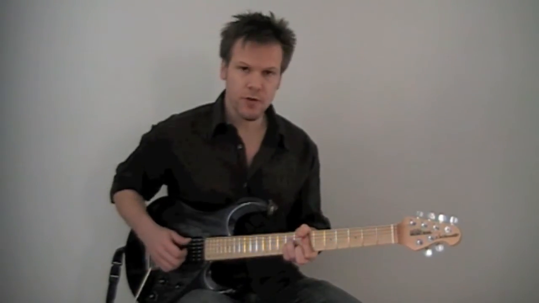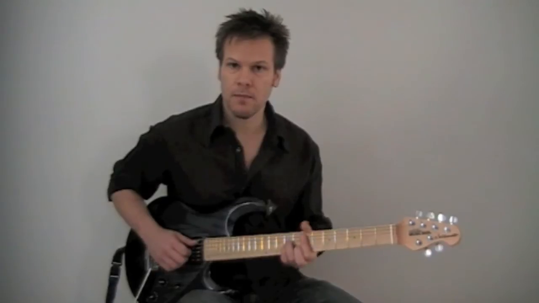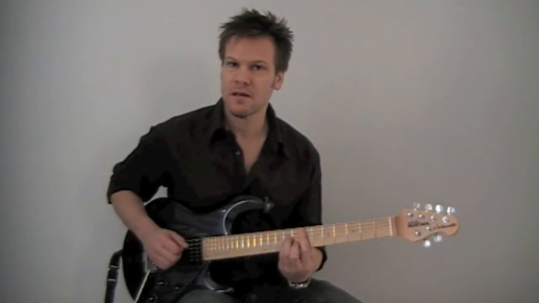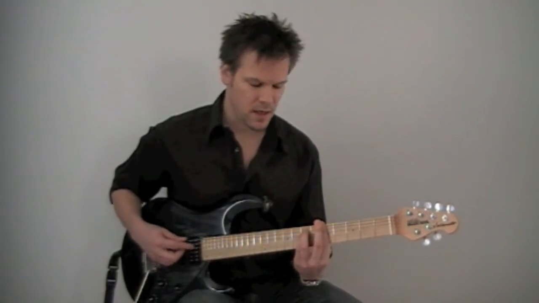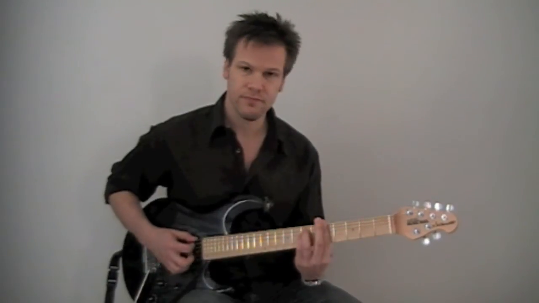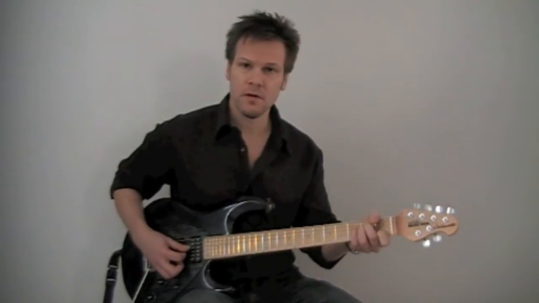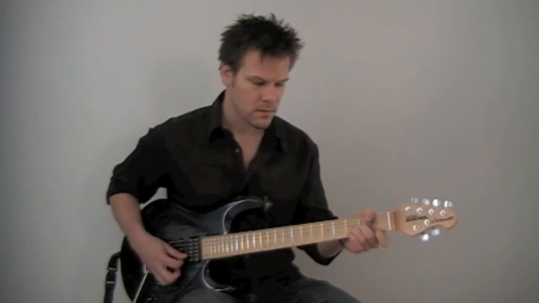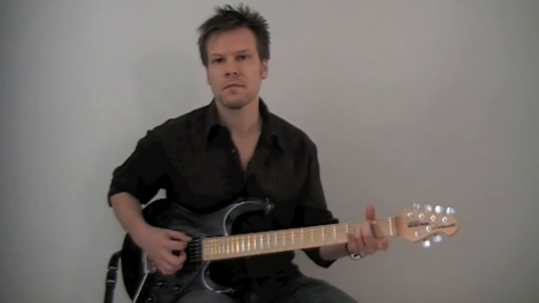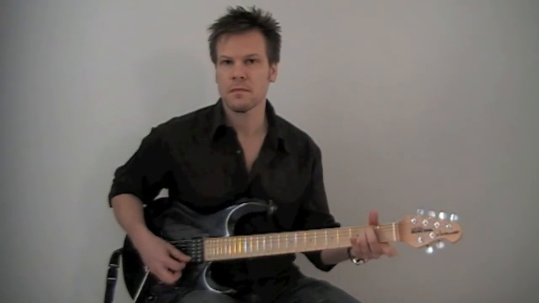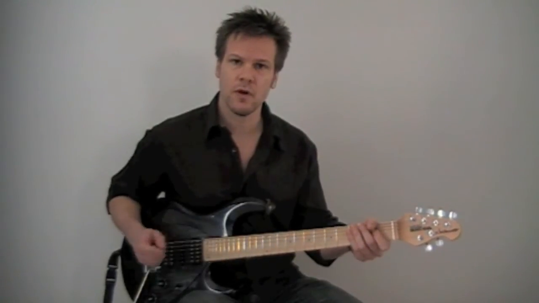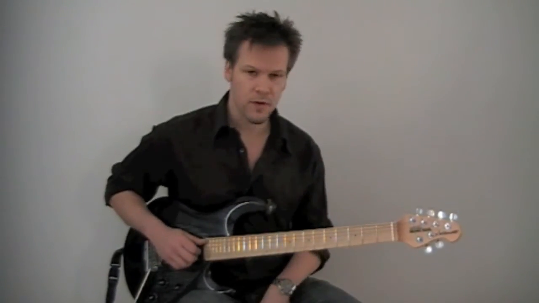So if we try to do 5-1 in the relative minor, A minor, we find it kind of difficult to create that tension resolution. Okay? If you have a song, the resolution is not as strong as it was with the relative major.